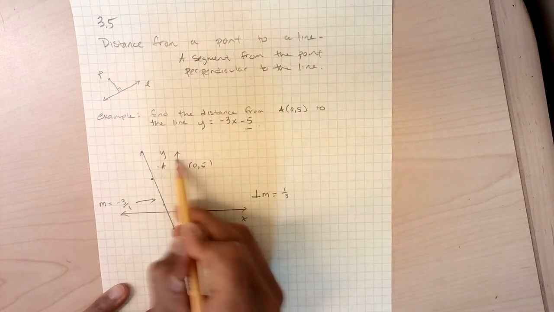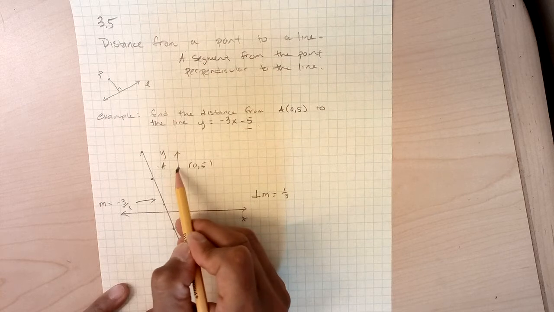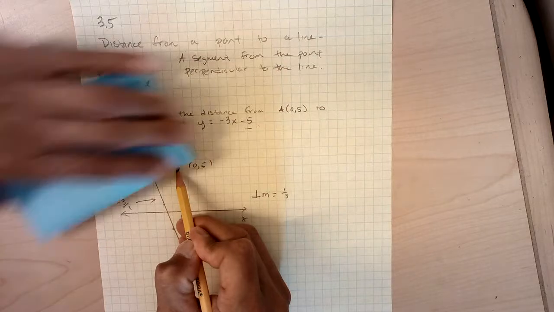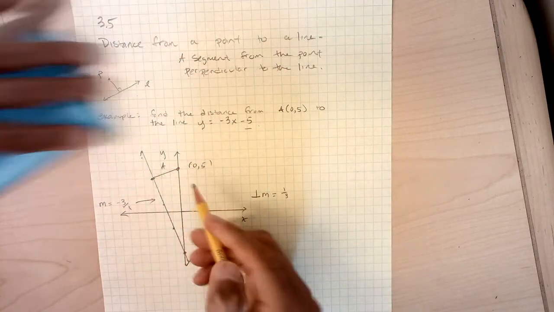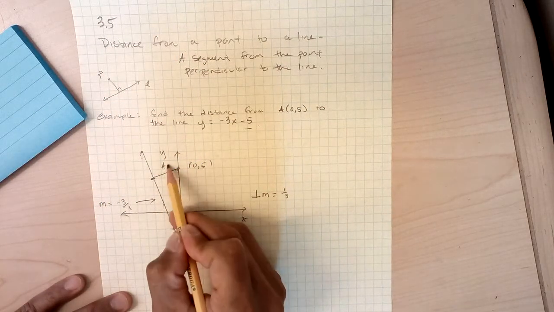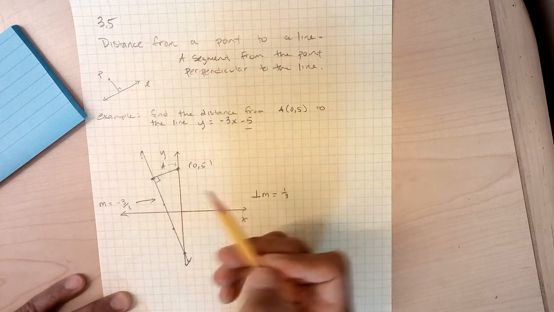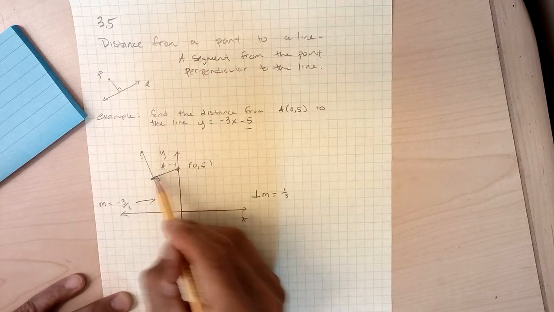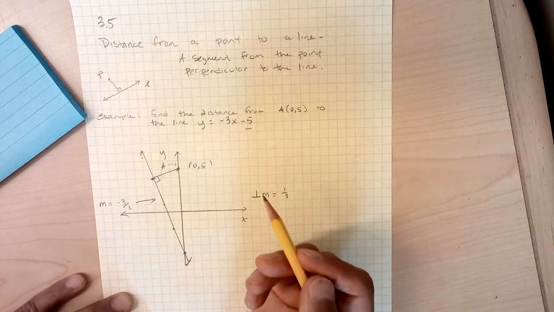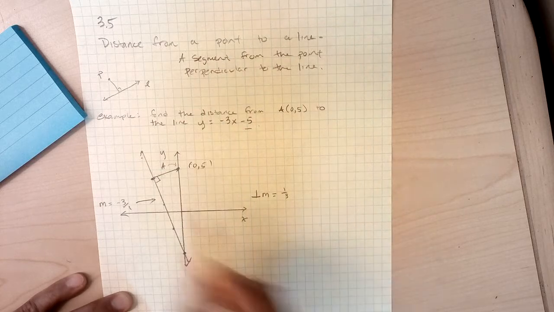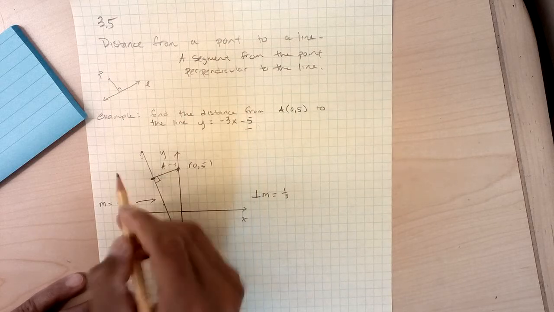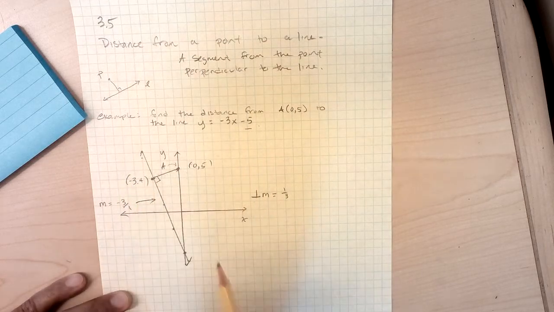So from this point, I can go up 1, right 3, but that's going away from the line. So instead of going up 1, right 3, go down 1, left 3. So it's this segment right here, from the point A to the line, and it's perpendicular because this segment has the opposite reciprocal slope of this line. So we just need to calculate the distance here, either using the distance formula or the Pythagorean theorem. So I have the point 0, 5. You would have to figure out the coordinates of this point. It's negative 3, 4, and then use the distance formula, or I could use the Pythagorean theorem. I should get the same thing.